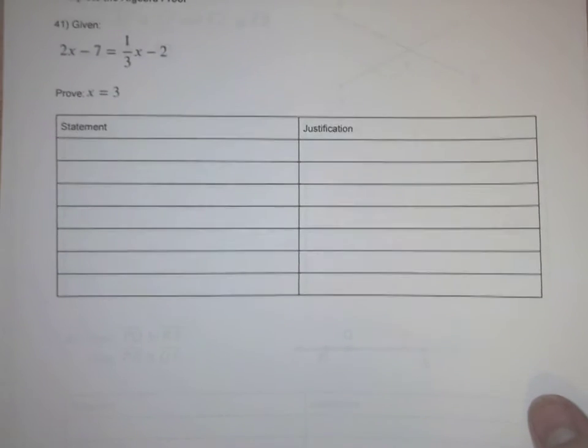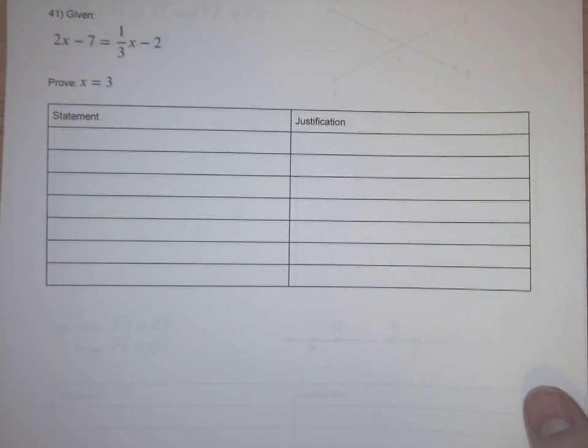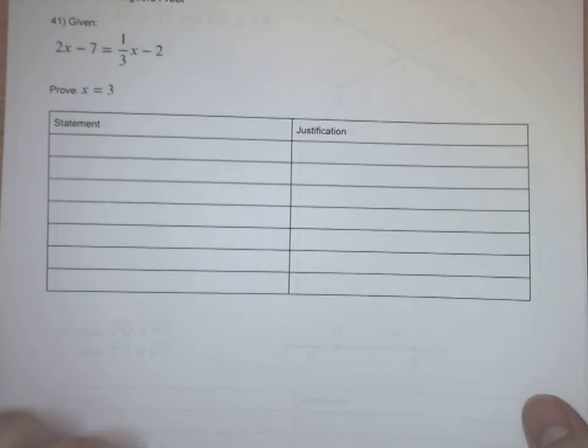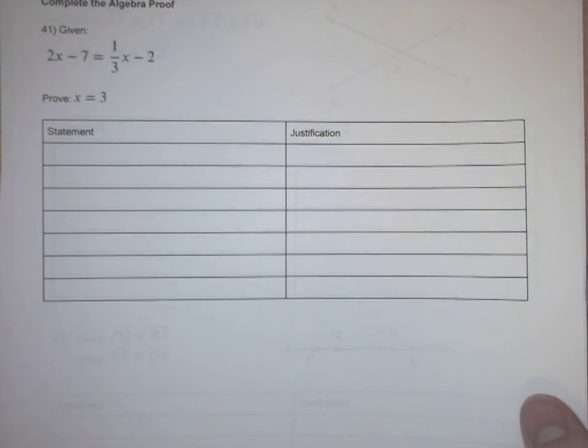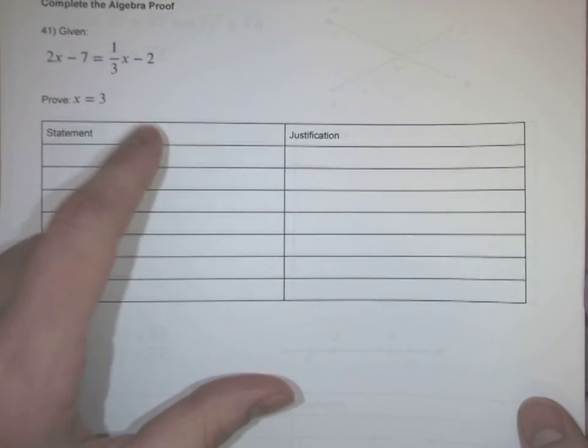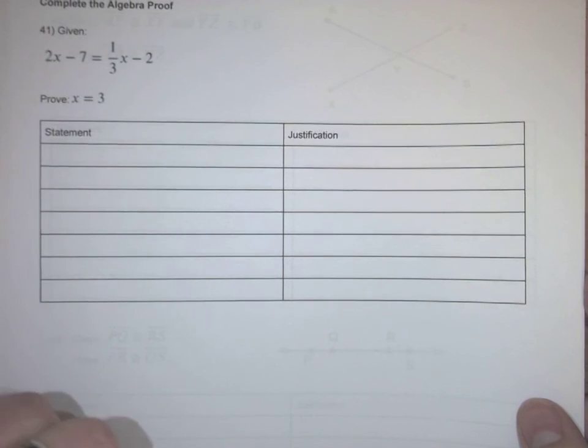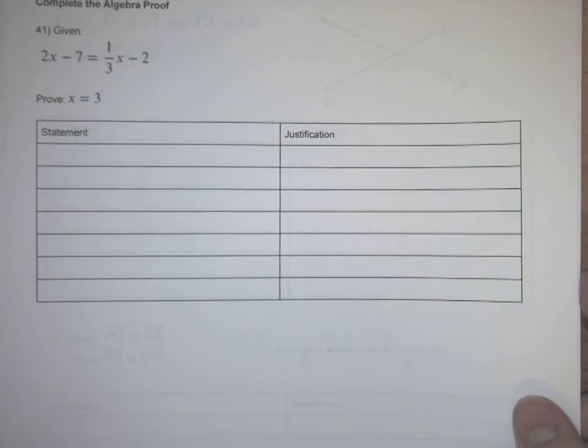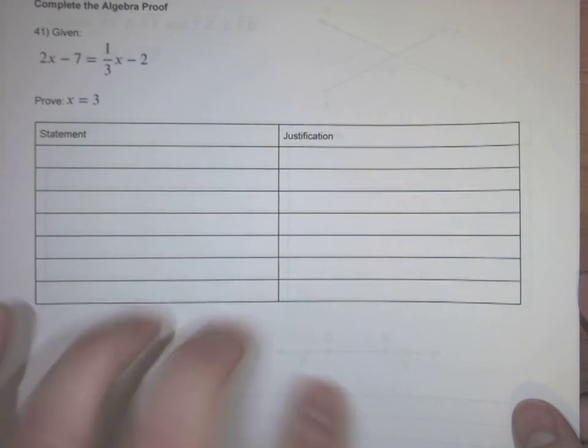Okay, then we have an algebra proof, which is basically just solve this equation, but justify your steps. And we kind of talked about that on the last page, right? We could use the addition property of equality. We could use the multiplication property of equality. We're going to use all those to be able to get this.